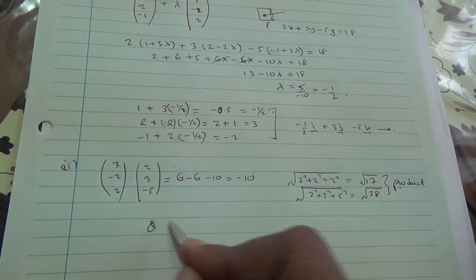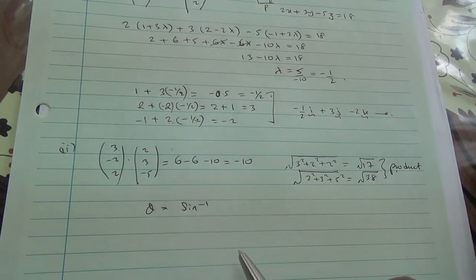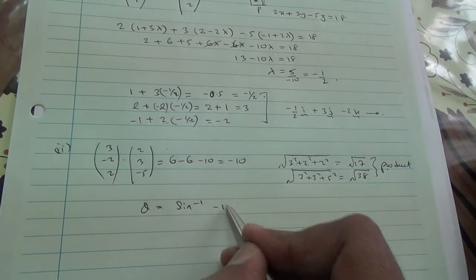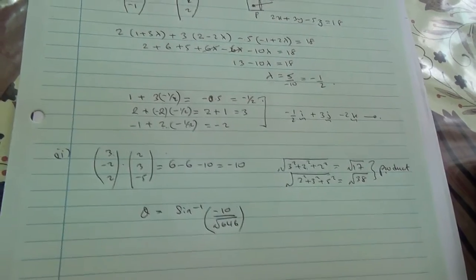Therefore, let's suppose the angle is theta. We're going to say theta is equal to inverse sine of minus 10 divided by root of 646.